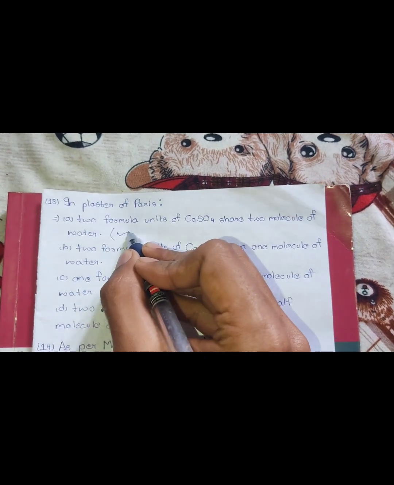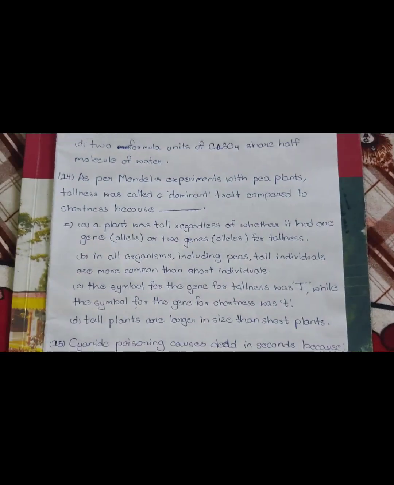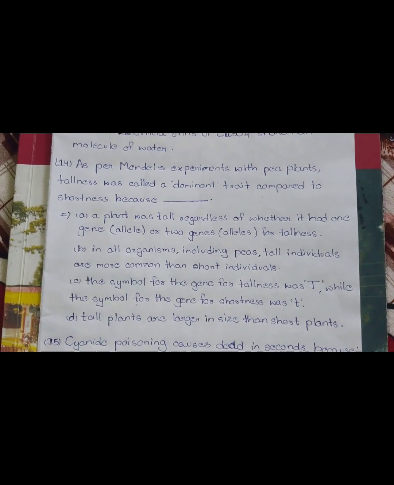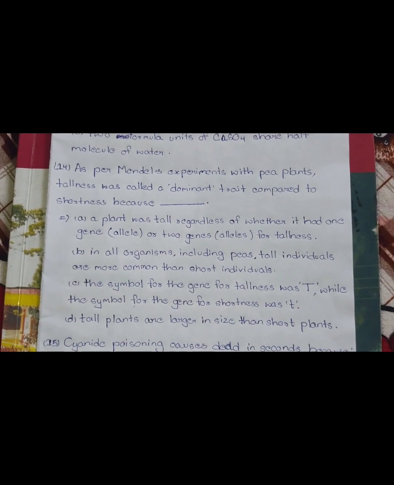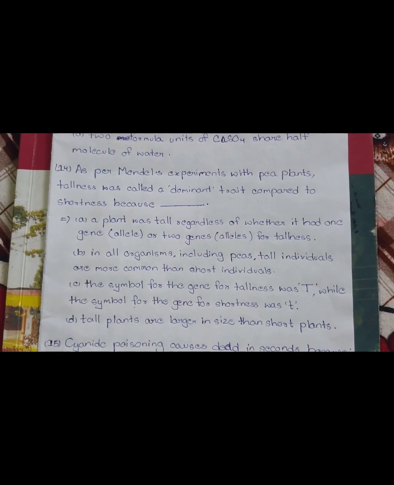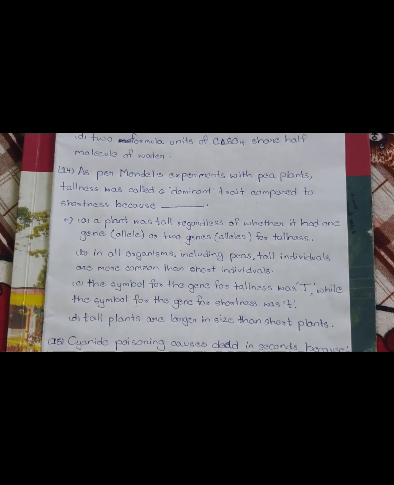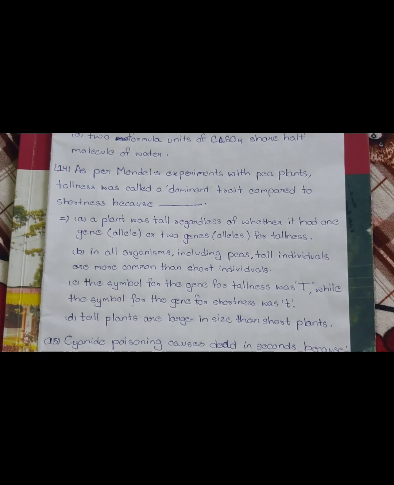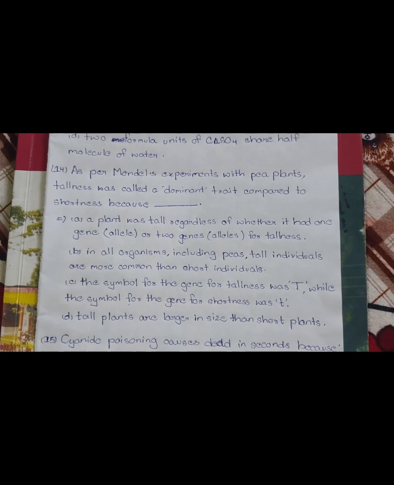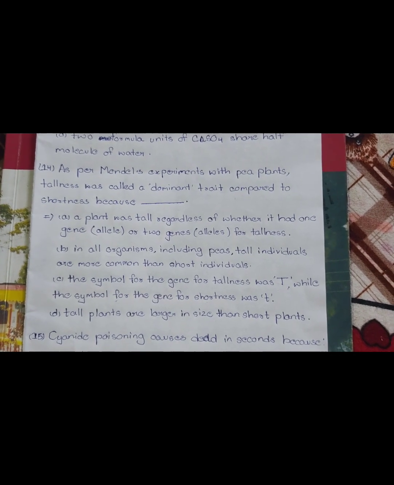Next question. As per Mendel's experiment with pea plants, tallness was called a dominant trait compared to shortness because dash. Option A, a plant was tall regardless of whether it had one gene allele or 2 gene alleles for tallness.